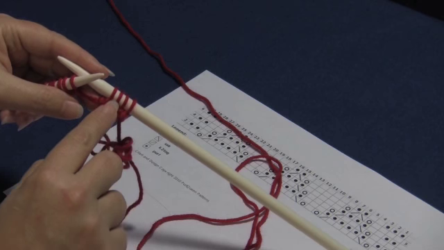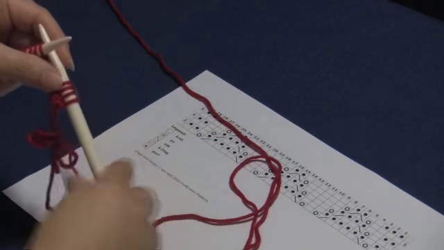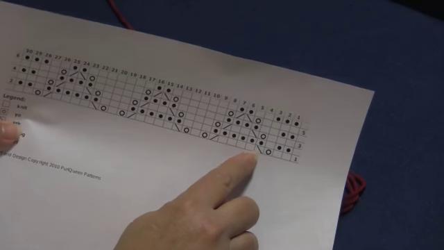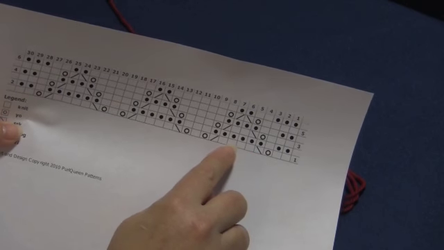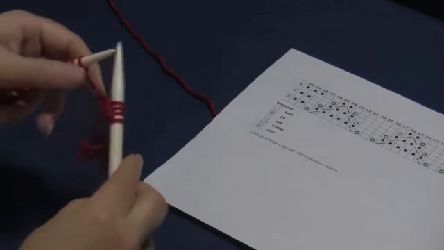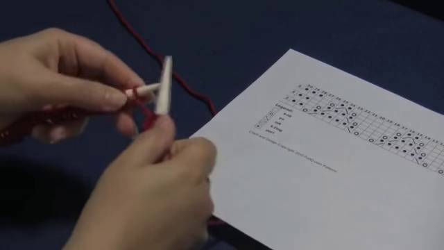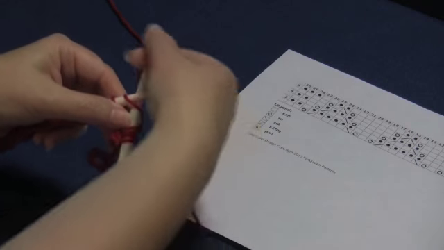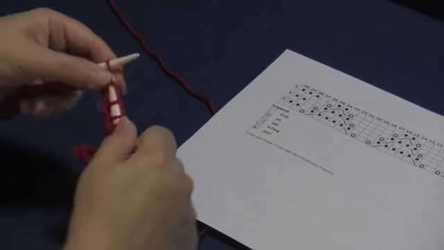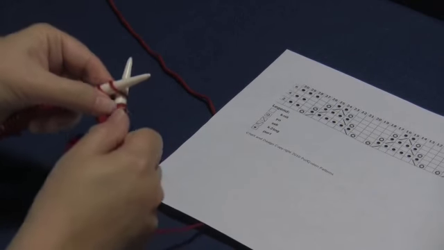So now we're 4 boxes into the pattern. All right, so we've done the first 4 boxes, and now we have 4 knits in a row. So we're going to knit the next 4 stitches, because those are our 4 actions called for by the 4 boxes.